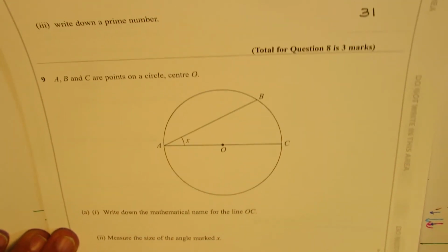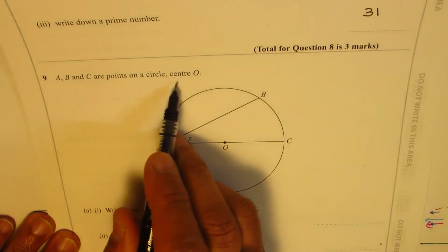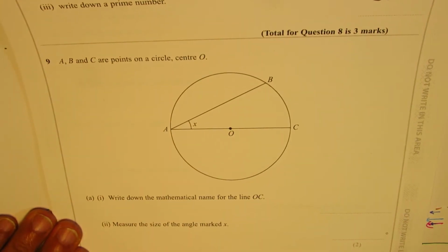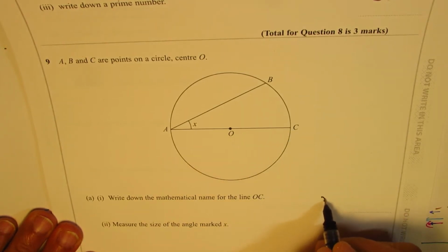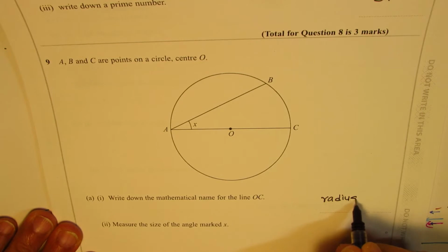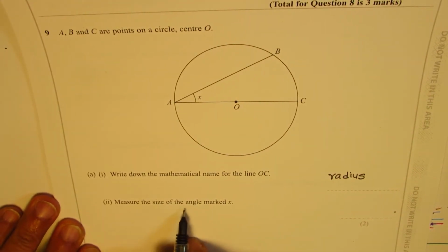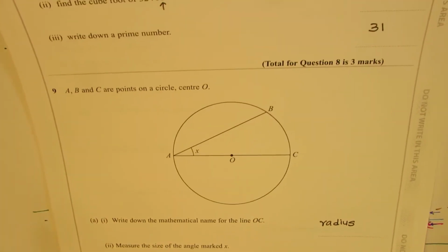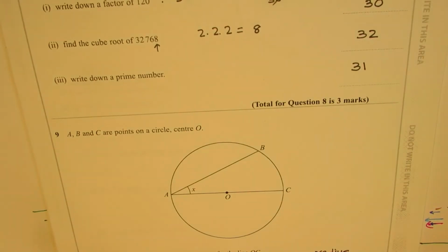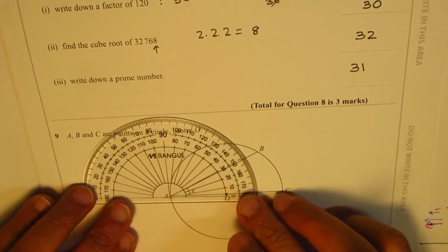Question number 9 here is A, B, C are points on a circle with center O. We need to write down the mathematical name of the line O to C. Well, that is radius, right? And part 2 is measure the size of the angle marked as X. So you can use a protractor to measure this angle, correct? So in this paper, you do need a geometry box, especially a protractor, set square, and a ruler.